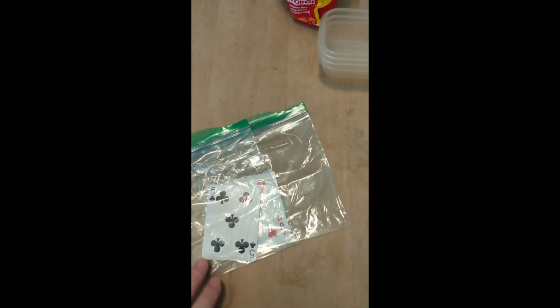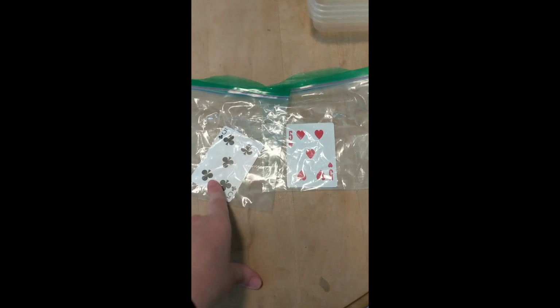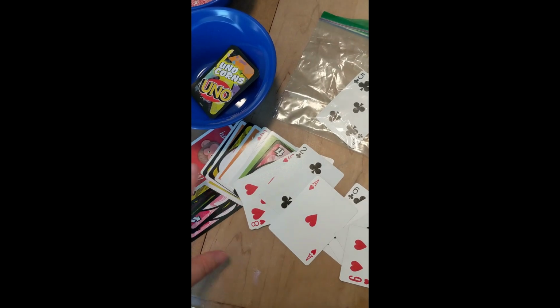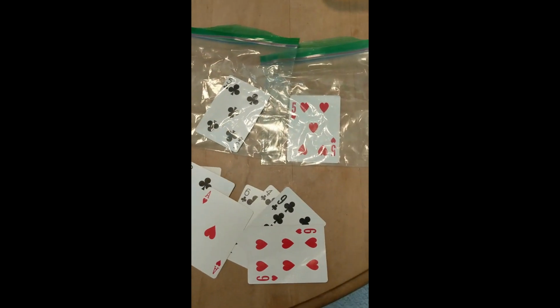Here's another thing we could do with these cards. I put in baggies, if you have baggies, reds or black. So they're sorting color. You could sort with cards, you could do suits. If that was something, you could do numbers. So lots of different things you can do with a few decks of cards.